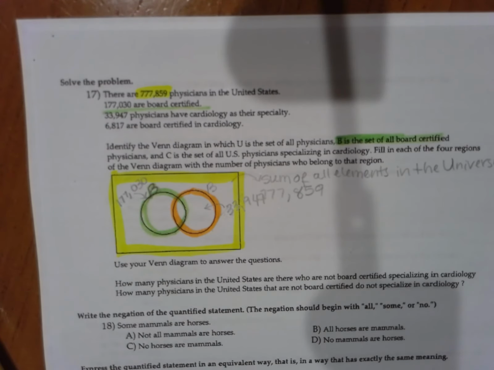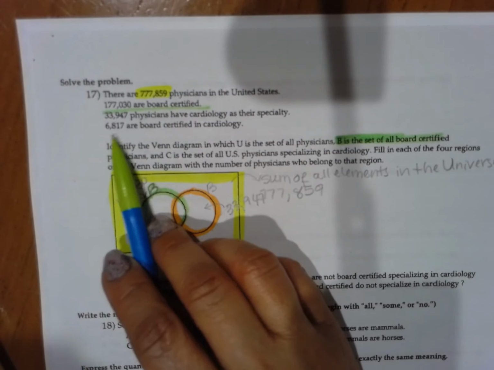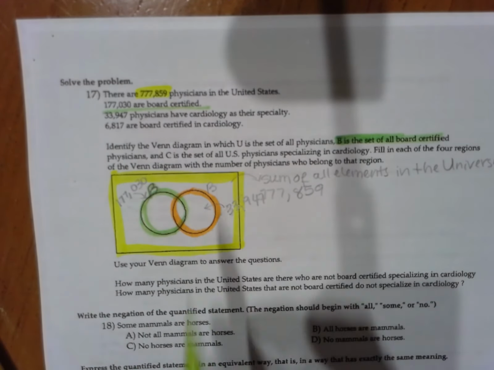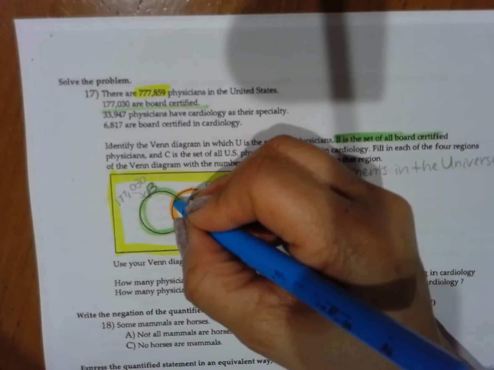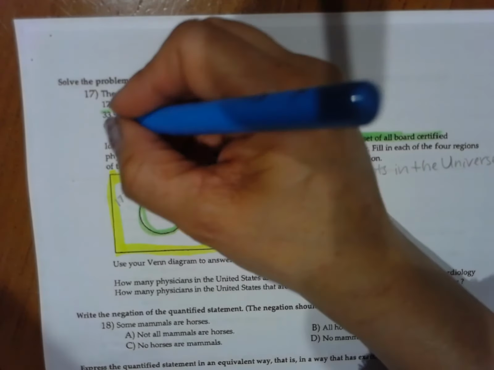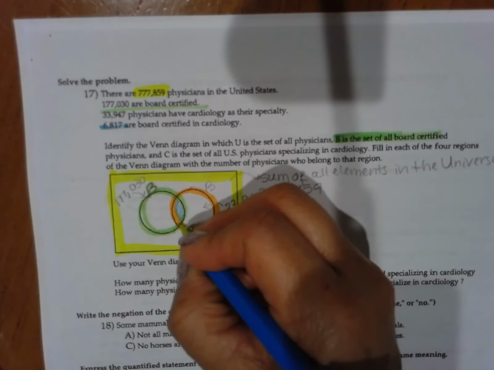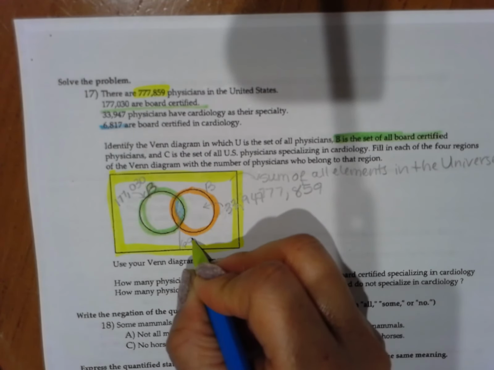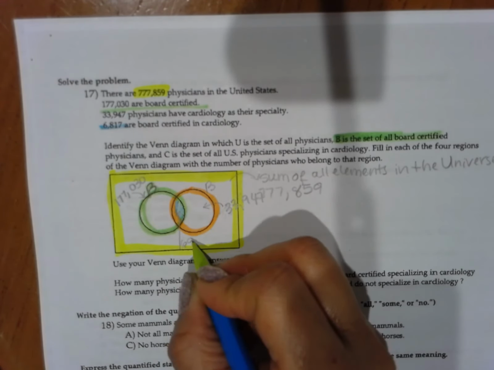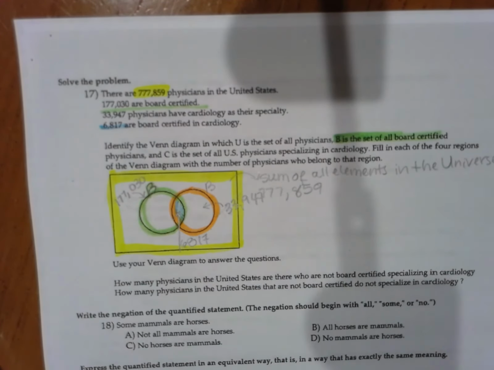Then we have one more item: 6,817 are board certified in cardiology. So what that means is that the intersection right here is 6,817.